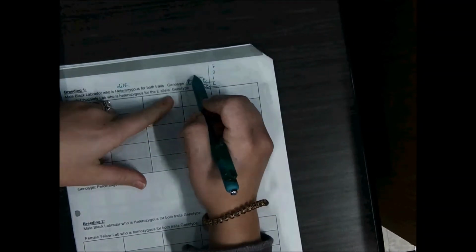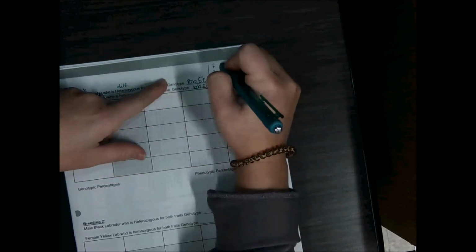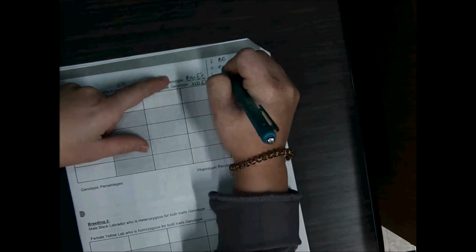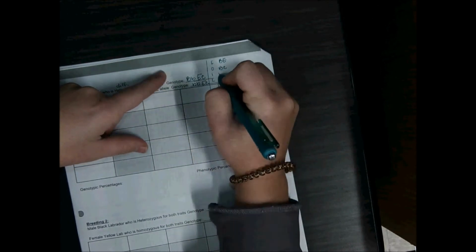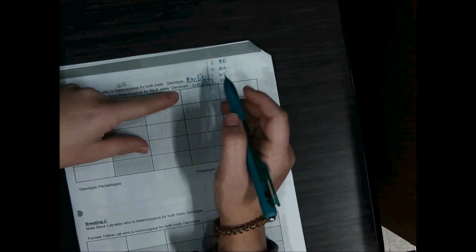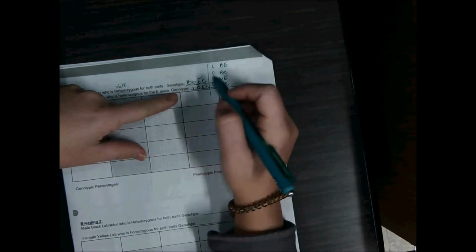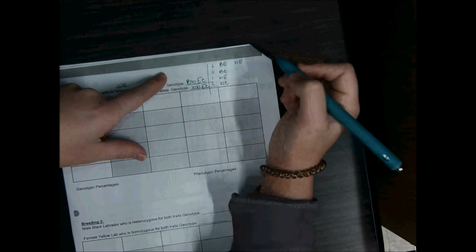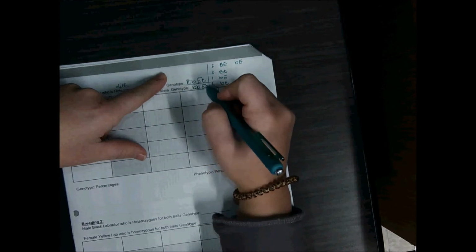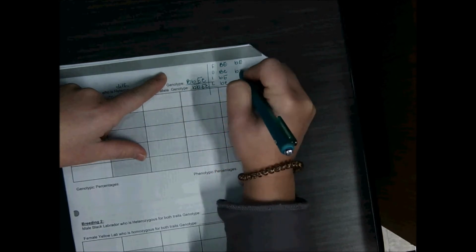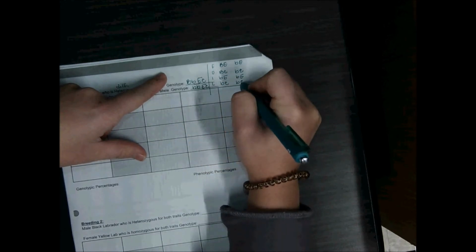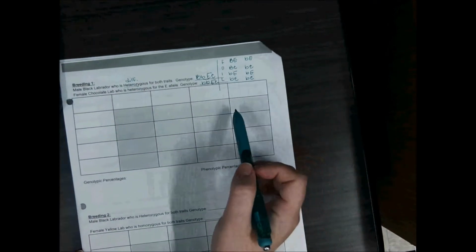So first would be Big B, Big E. Outer, inner, last. And we're going to do this for both dogs. So the female, first, outer, inner, last. These are the combinations that we're going to use to set up our Punnett square.